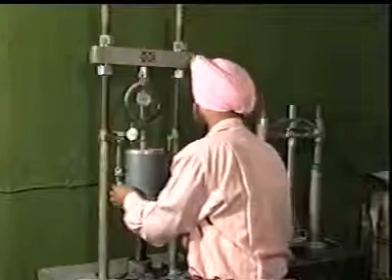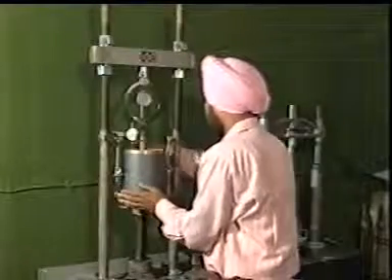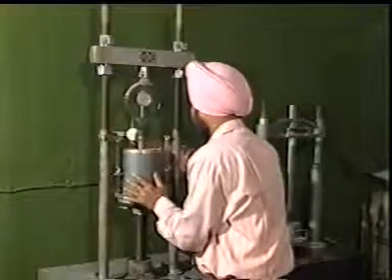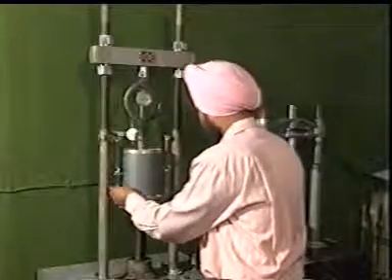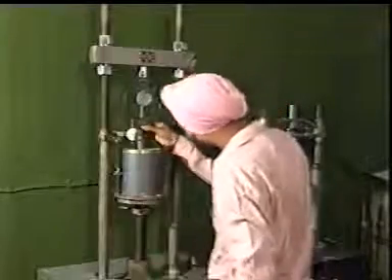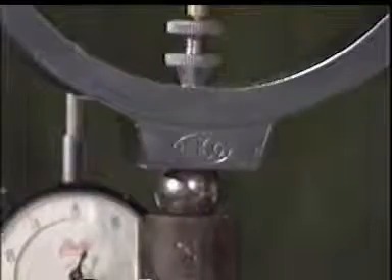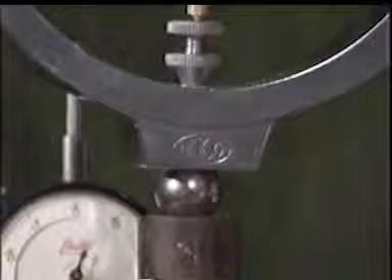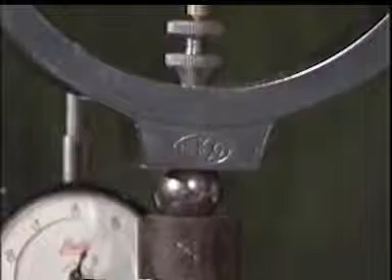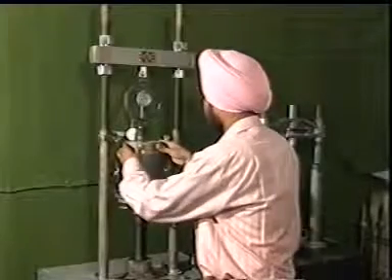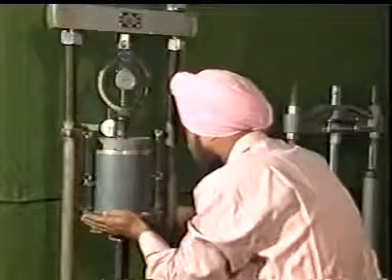Bring the plunger in contact with the soil surface and apply a seating load of 4 kilograms. This is to establish good contact between soil and plunger. Now add another 2.5 kg slotted weight at the top.